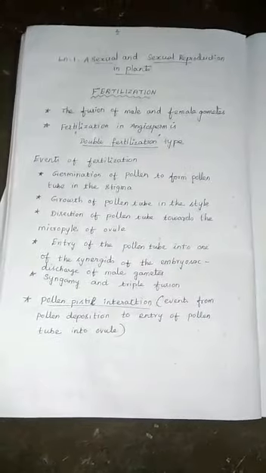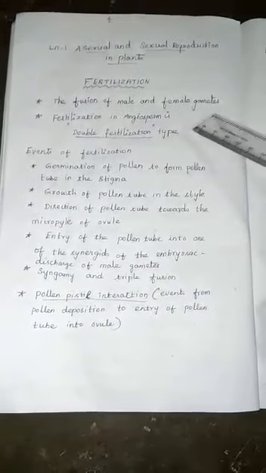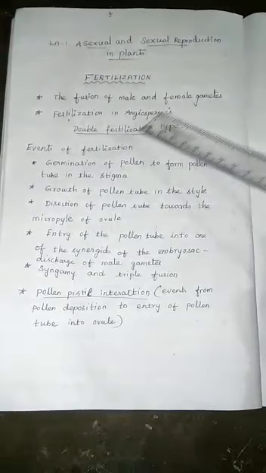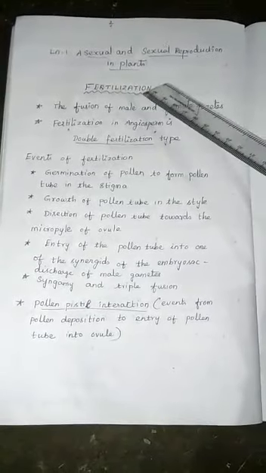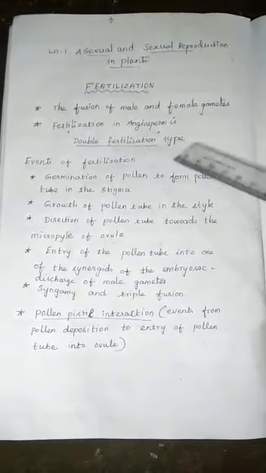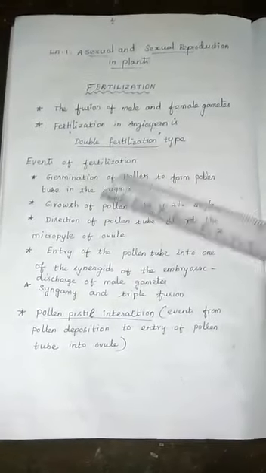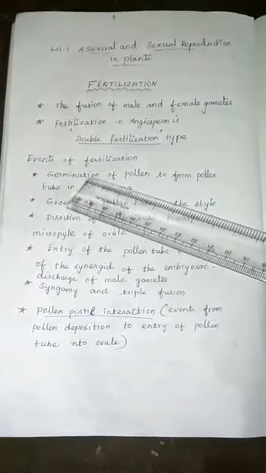Let's see fertilization. Fertilization means the fusion of male and female gamete. The fusion of male and female gamete is called fertilization, otherwise called syngamy. The fertilization in angiosperm is a double fertilization type. Then what are the events of fertilization? Some stages are there. Let's see one by one.